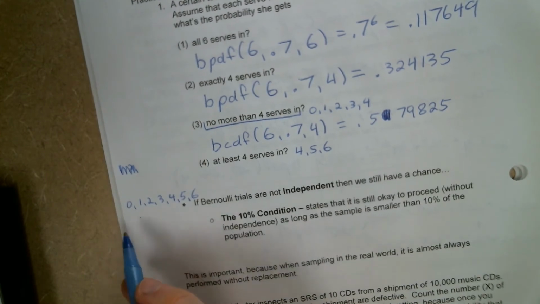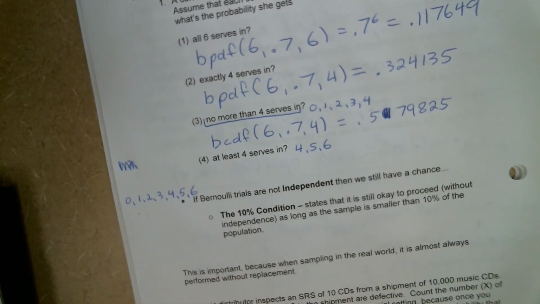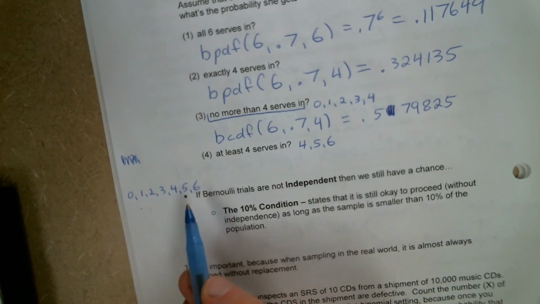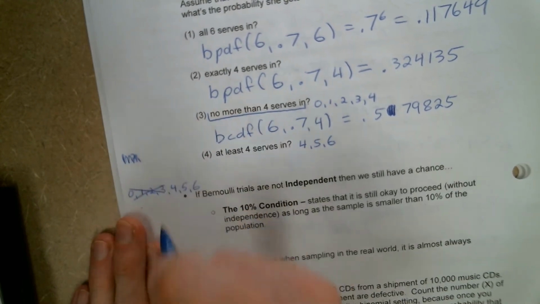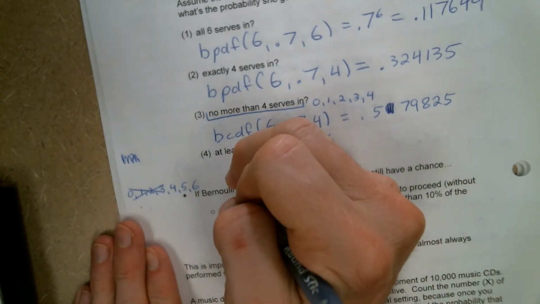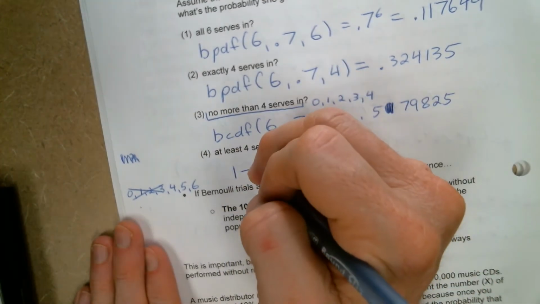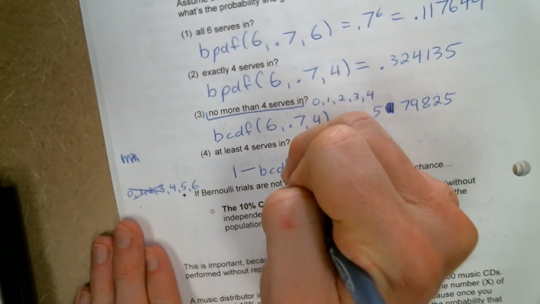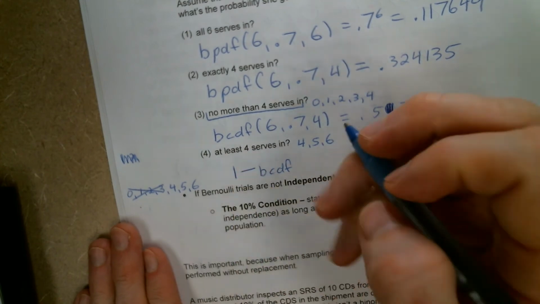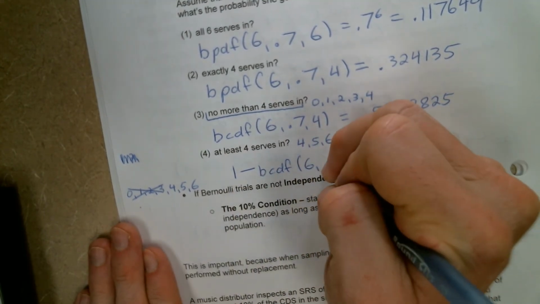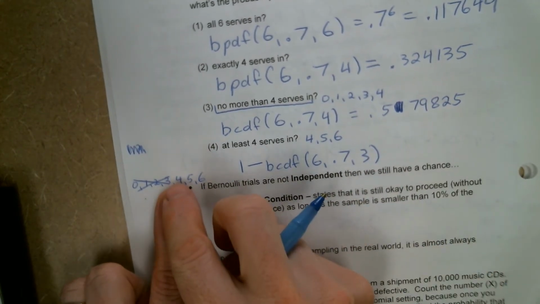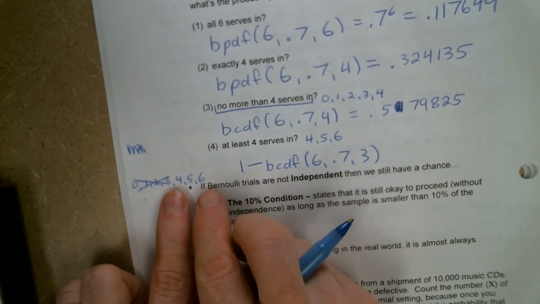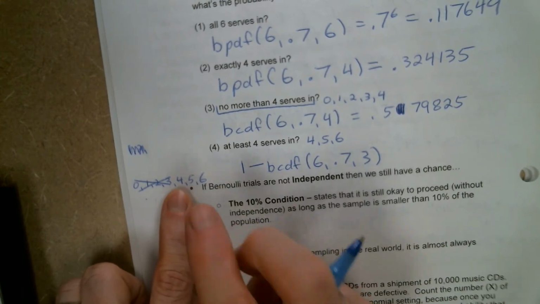You can get in 0 serves all the way up to 6 serves. If we want to know the probability of getting at least 4 in, 4, 5, or 6, we only need to subtract away 0, 1, 2, and 3. So it's going to be 1 minus Binomial CDF. And even though the problem says 4, we're going to do 6, 0.7, 3, because by subtracting away 3, 2, 1, 0, we are left with 4, 5, and 6.